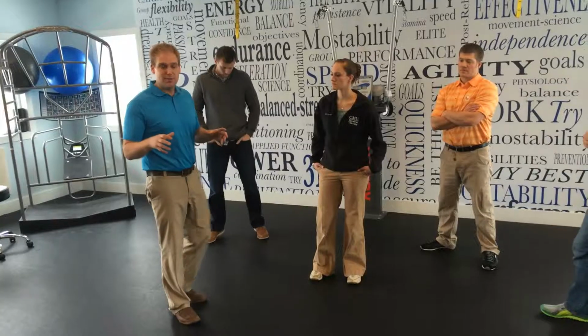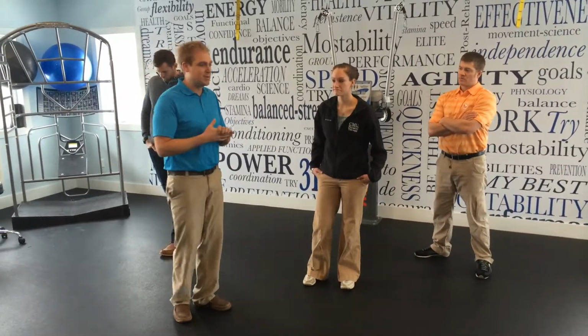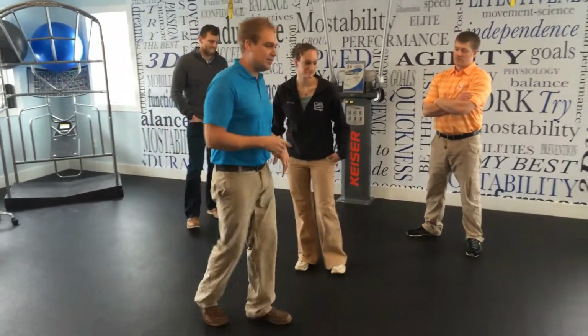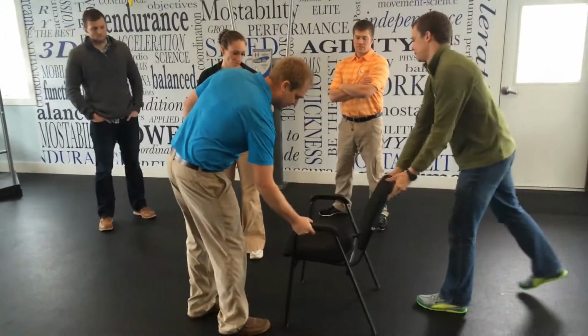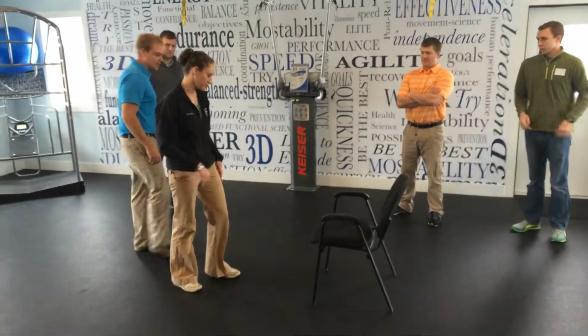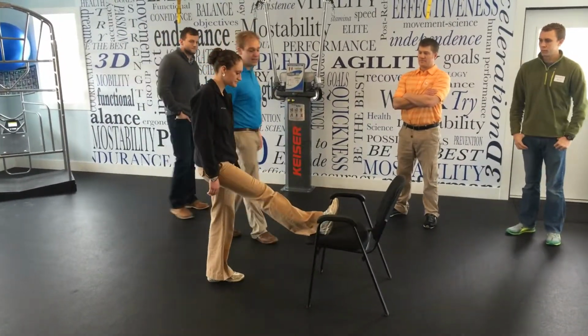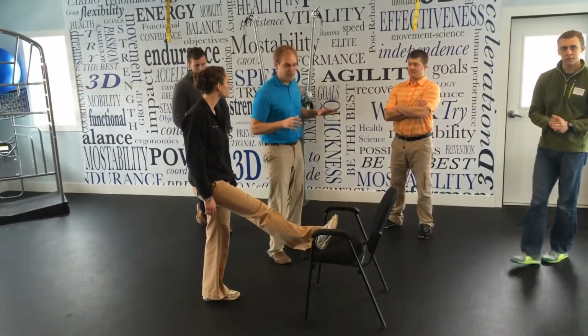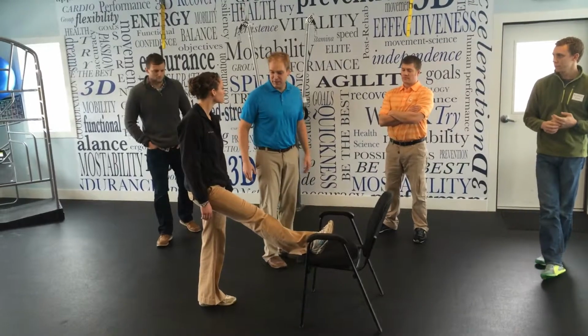I want to make sure we have hamstrings that are really flexible and really strong. So I'm going to show you real quick how to loosen those hamstrings up. We're going to use Lisa, our graduate student from Central, as our model. Lisa, what I want you to do is stand in front of this chair and put your right foot up on that chair. For somebody who might have balance challenges, you might want to hold on to something, but I think you're going to be doing pretty good.